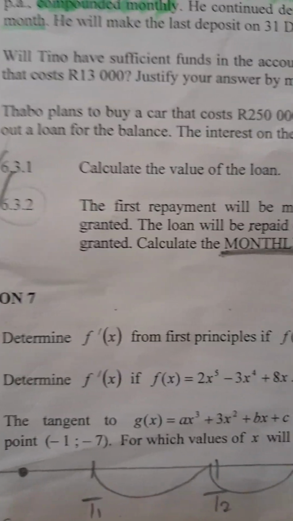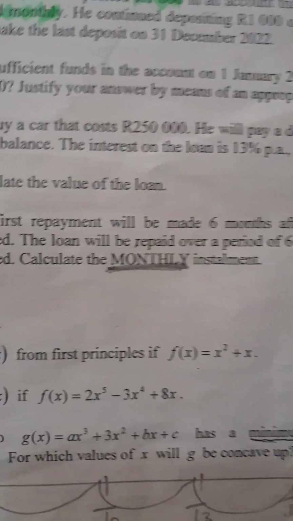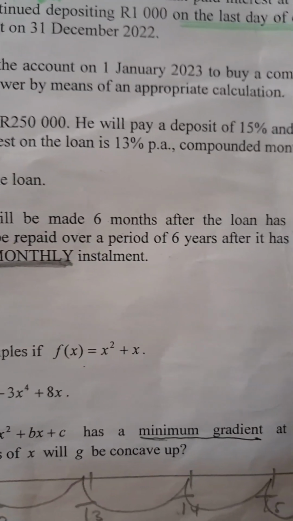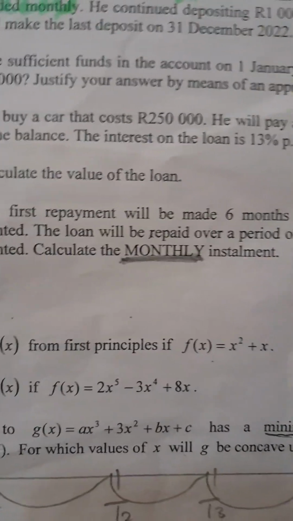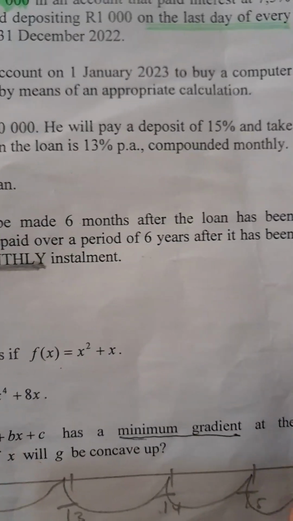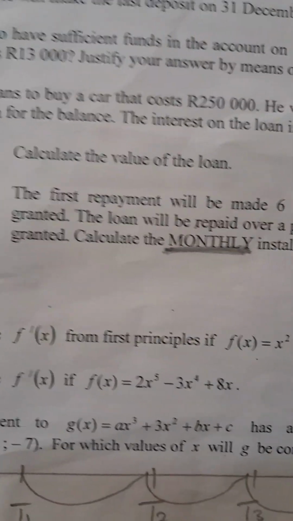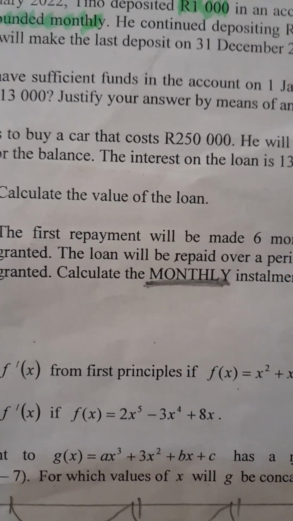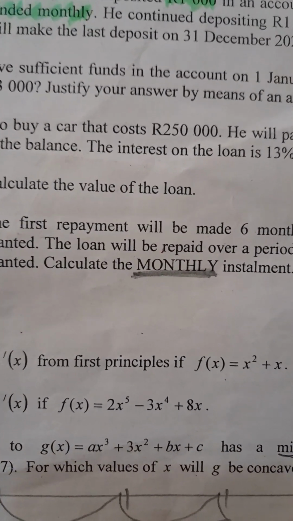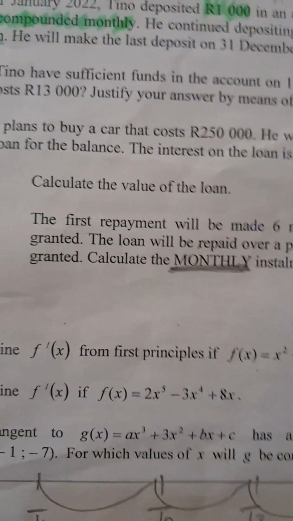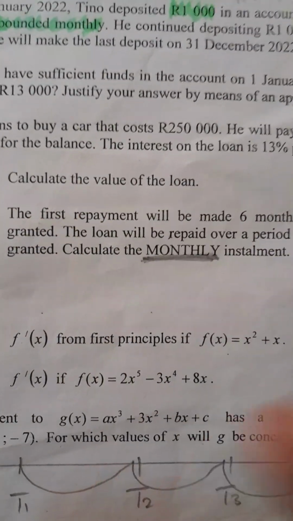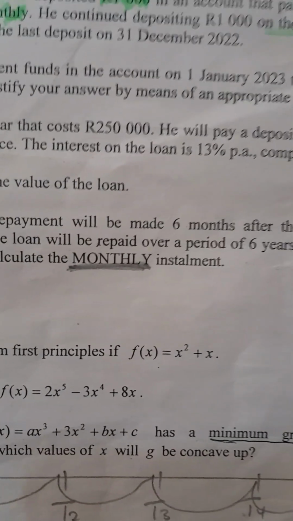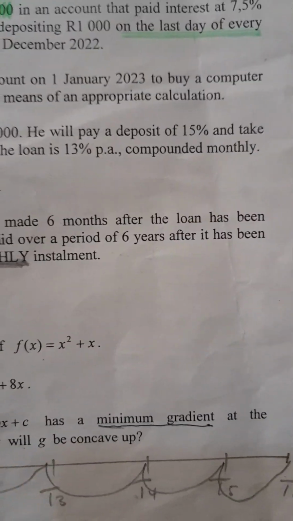So we are going to 6.3.2. At 6.3.2, the first repayment will be made 6 months after the loan has been granted. The loan will be repaid over a period of 6 years after it has been granted. Calculate the monthly installment. Since it's a loan, you should remember that we are using a present value formula. But first things first, let's work out the first statement. It says the first repayment will be made 6 months after the loan has been granted.